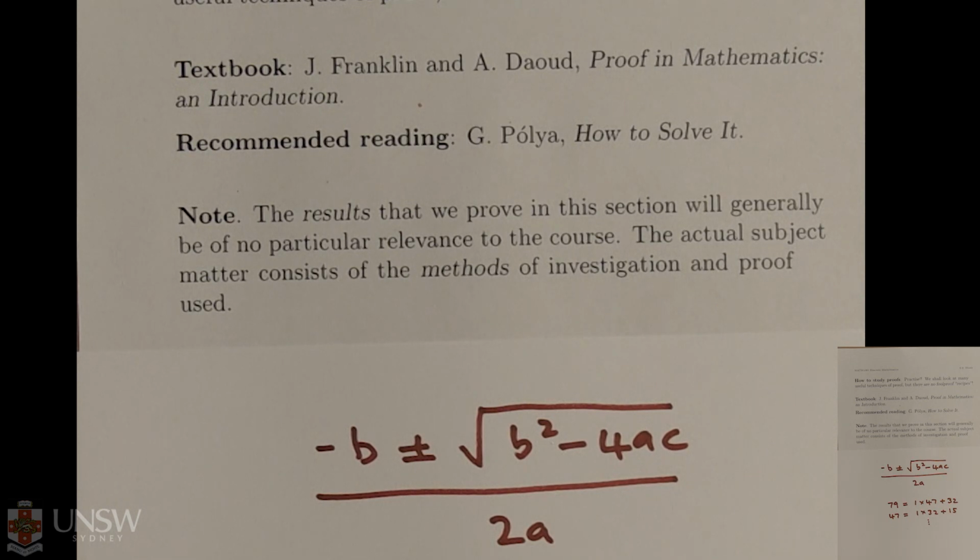One other important thing which is connected to what I've just been saying is that the results that we're proving are generally quite unimportant, because what we're studying in this section is methods of proof, methods of investigation. The actual results that we look at are illustrations of those methods. Whatever proofs we do in this section, you really can't expect that proofs you see in tests and exams will be like that. They'll use similar ideas, but the actual subject matter, the actual topics, could be very, very different.